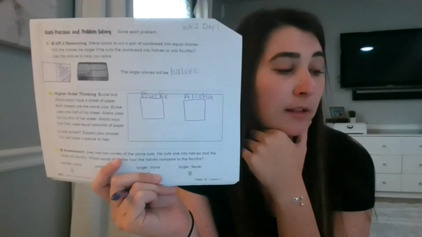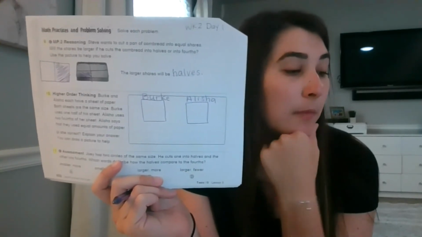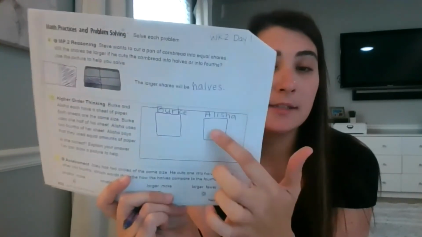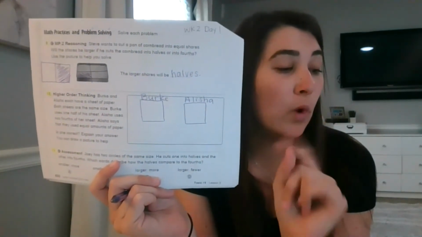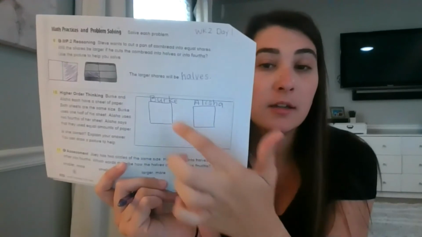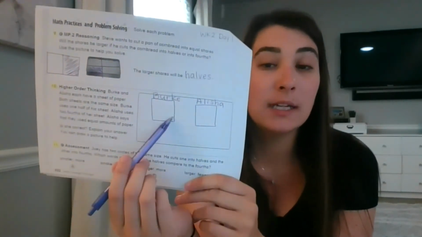So it says Burke and Alicia each have a sheet of paper. Okay, we drew that. Both sheets are the same size. Burke uses 1/2 of his sheet. So here's Burke, and it says half, 1/2. So we need to cut this paper in half. So I'm going to cut his paper in half.